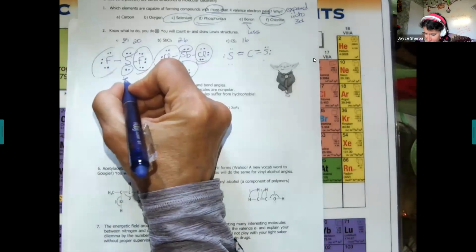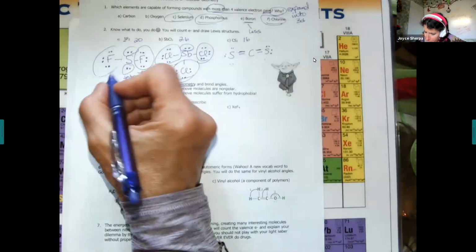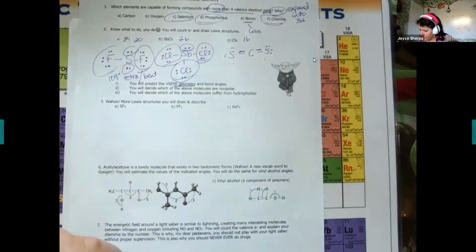So this is a tetrahedral or a tetrabent. The tetrahedral is the VSEPR geometry. The bent is the molecular geometry. I didn't ask for the molecular geometry, but I am going to at some point. If it's a tetrahedral, you can just say 109. Again, it's technically closer to 104, 105, but I'm good with 109.